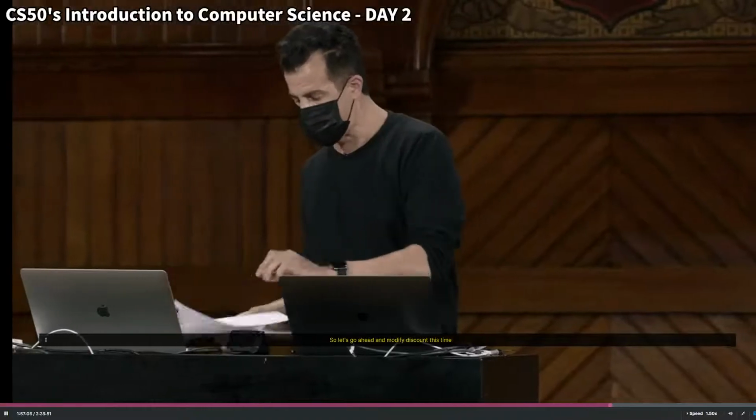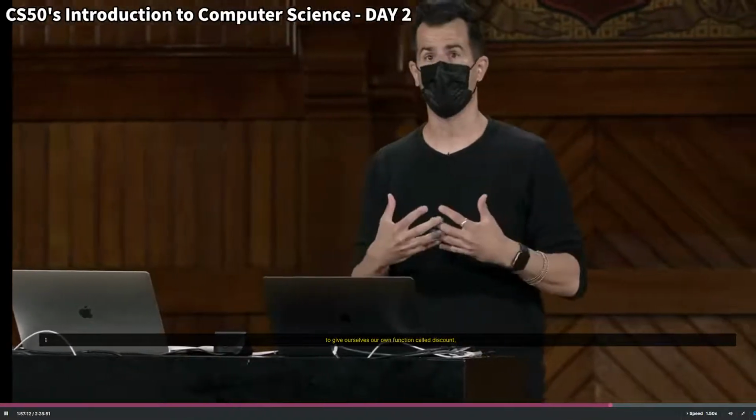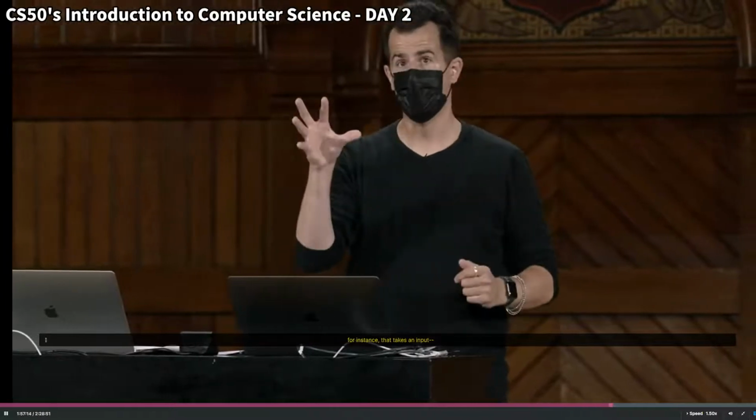So let's modify discount this time to give ourselves our own function called discount, for instance, that takes an input, like the regular price that you want to discount, and then it also returns a value.